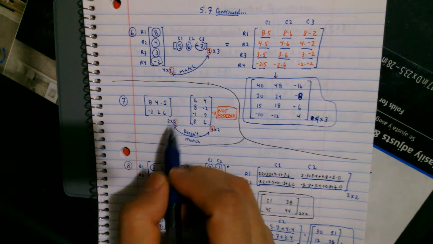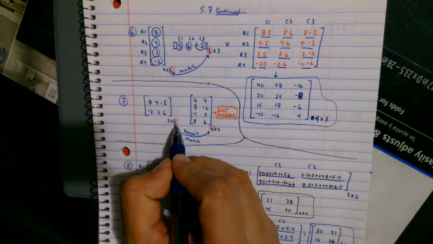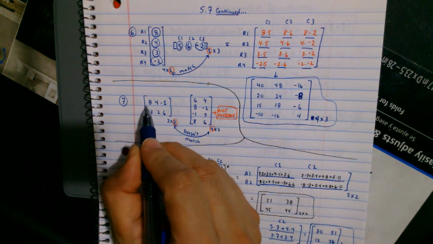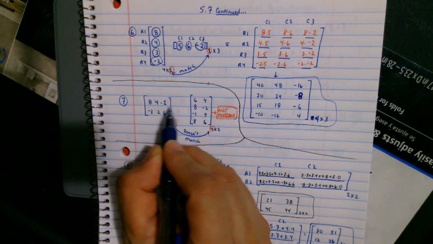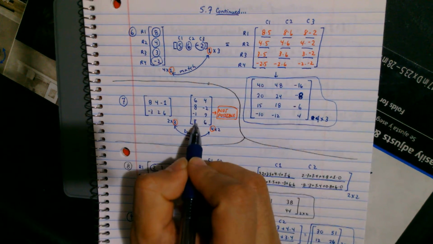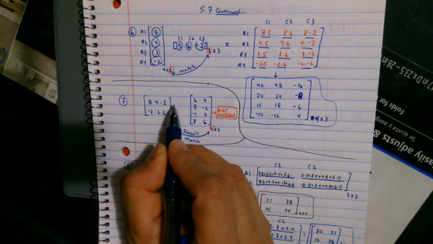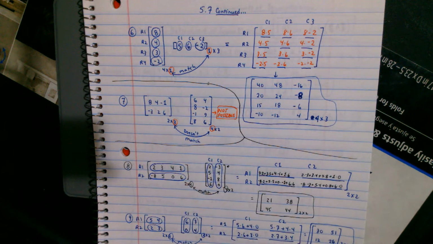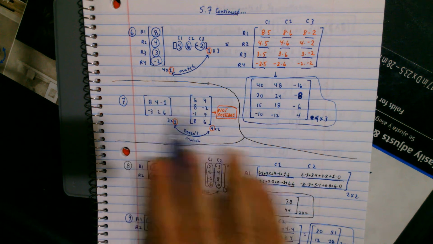The third example here, number 7, notice here that the interior numbers don't match, because if I try to multiply these 3 by these 4, I have one extra one here that this one doesn't have. So I need a fourth one here. And you can't just throw zeros into a matrix, because the matrix is defined as kind of like a force or a vector or a direction. So number 7 is not possible.